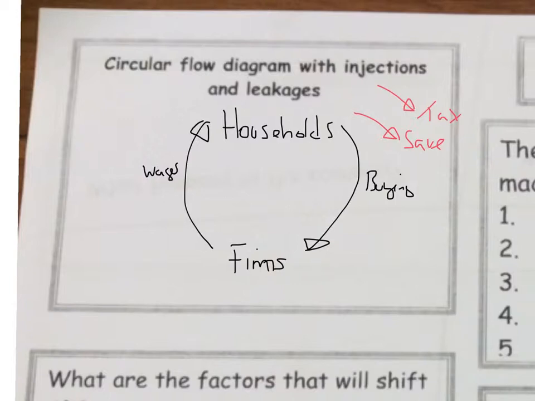Right, the third way that you can say that money could go out of the economy is if households buy imports, or firms, to be honest. So basically, as long as households or firms are buying imports, the money's going abroad, so that means there's money going out of our circular flow.